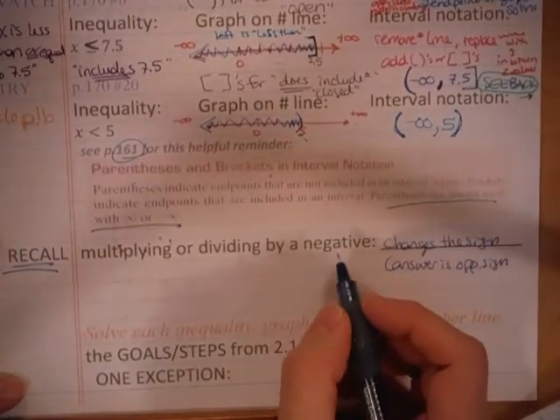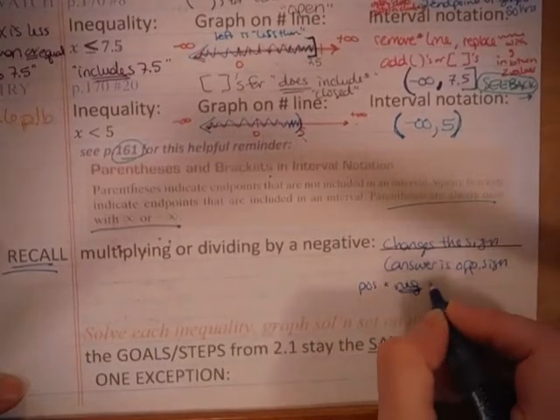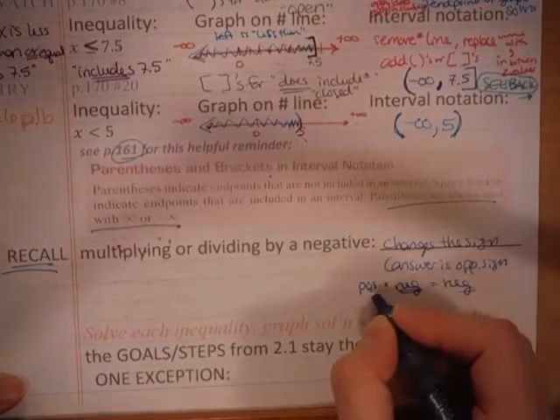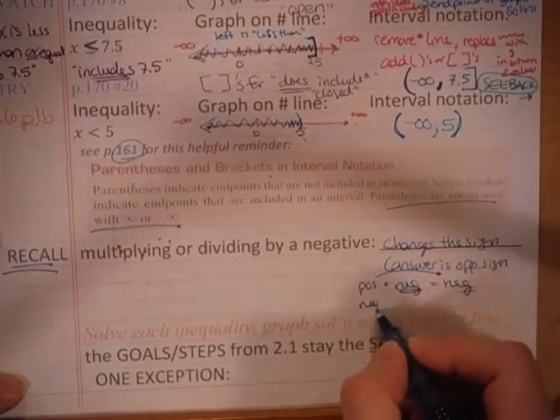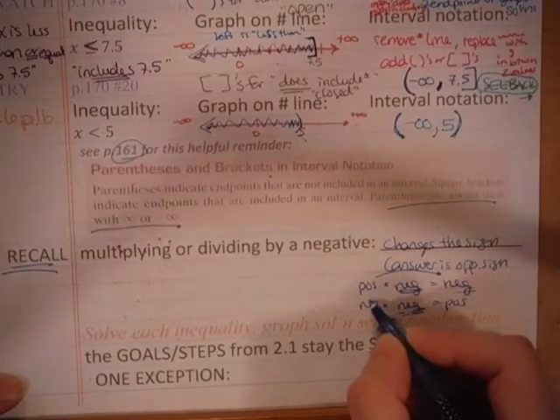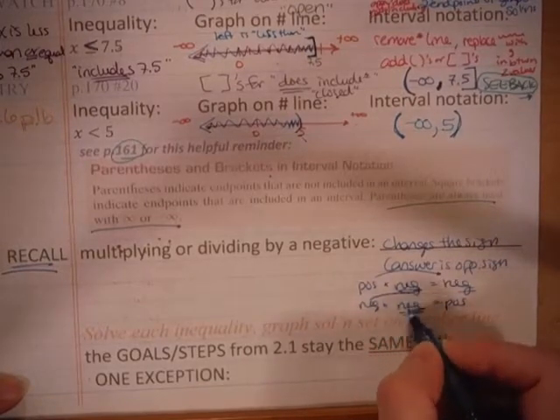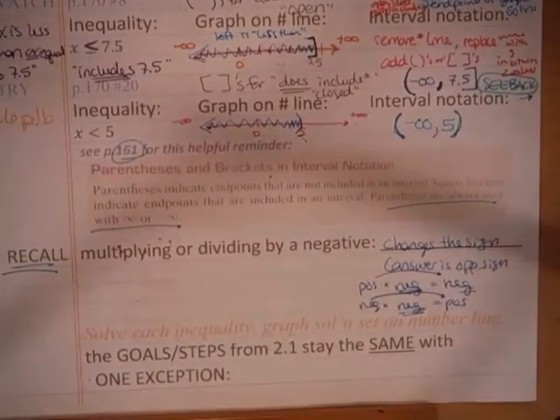So if you had a positive times a negative, you multiplied by that negative, your answer is negative. So you went from positive to being a negative. If you had a negative times a negative, your answer is positive. So your starting point, a negative number, multiplied by a negative, you ended up at a positive. So it changes the sign.